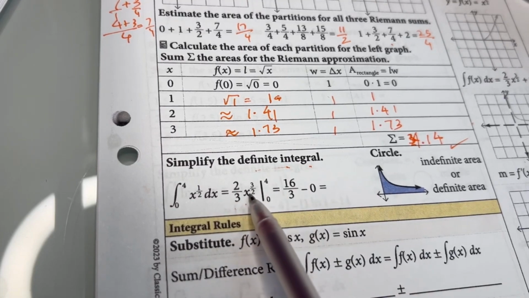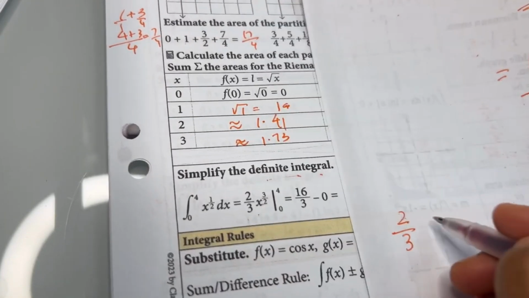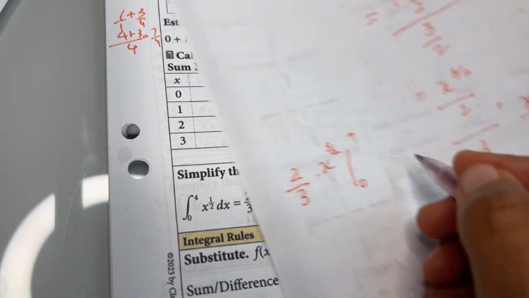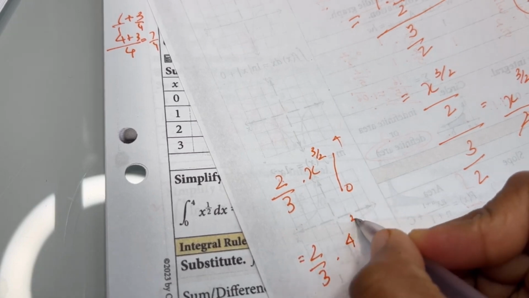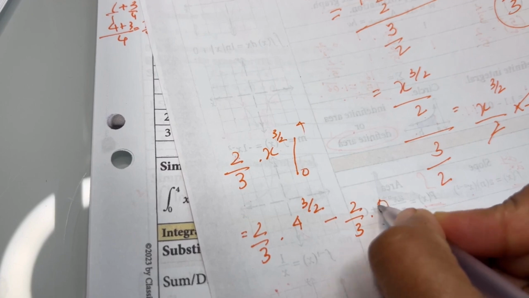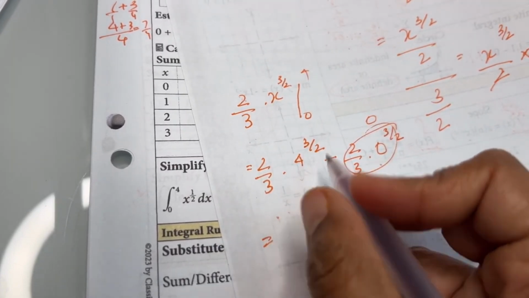Now you substitute 4 here and you substitute 0 in this x, right? So you have 2 by 3 according to them times x to the power of 3 by 2, and your limits are 4 and 0. Let's try to substitute 4 there. So I have 2 by 3 times 4 to the power of 3 by 2 minus 2 by 3 times 0 to the power of 3 by 2. This will become 0. So I only have to evaluate this.